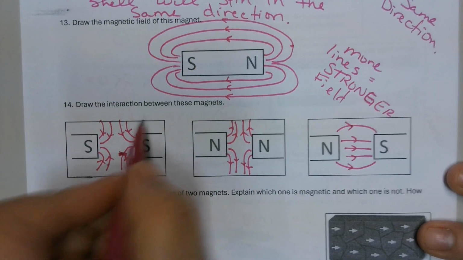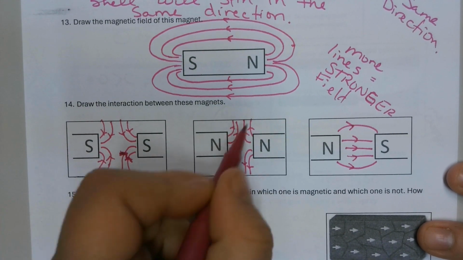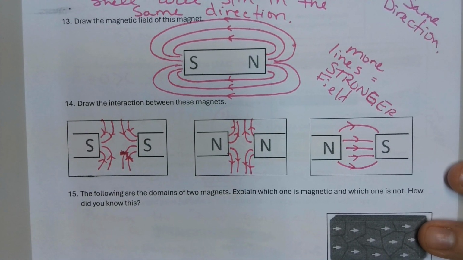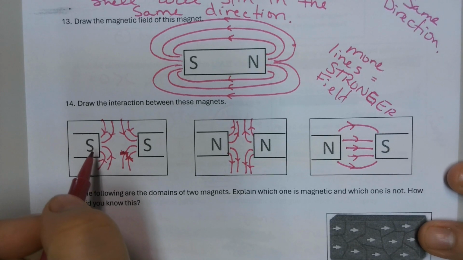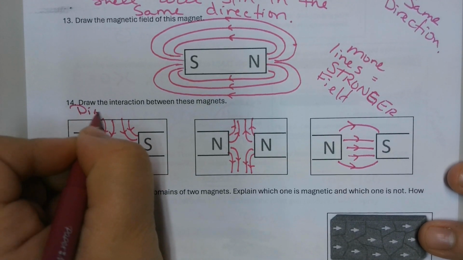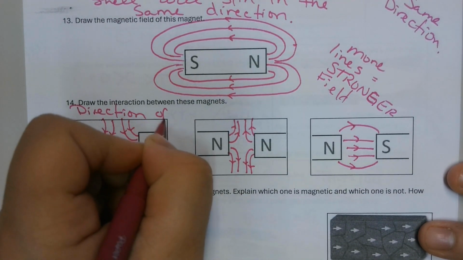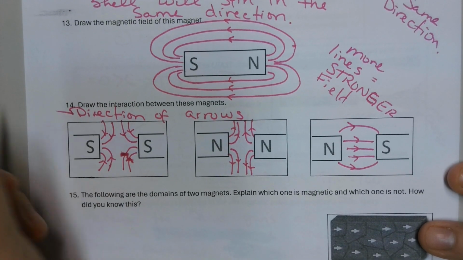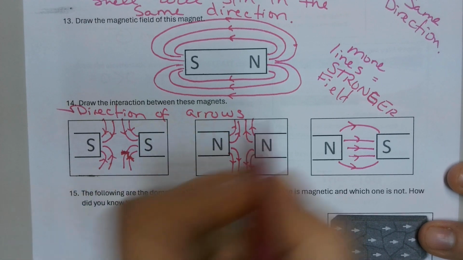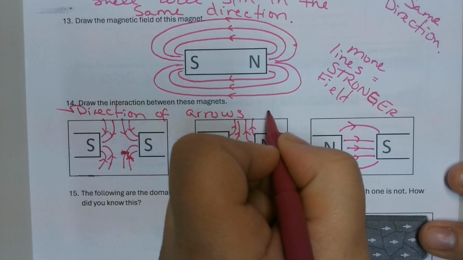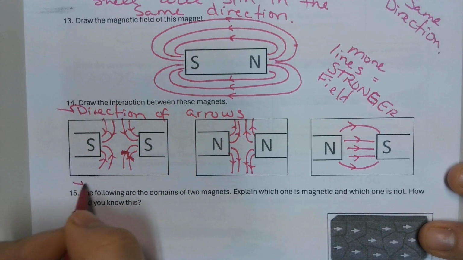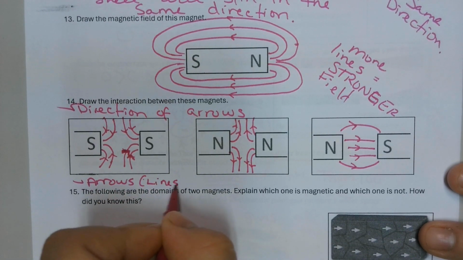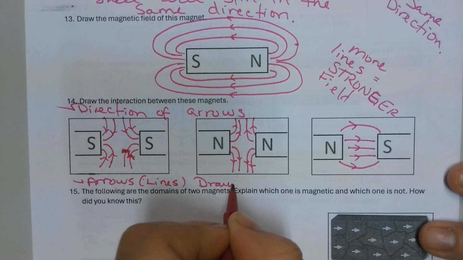Make sure that the arrows are drawn correctly, the pictures are drawn correctly, and that the arrows point in the same direction, because that's where you're going to get your points from. So the direction of the arrows is where you get points. Direction of arrows. And that you have the right attraction or repulsion. Arrows drawn correctly. Or lines drawn correctly.